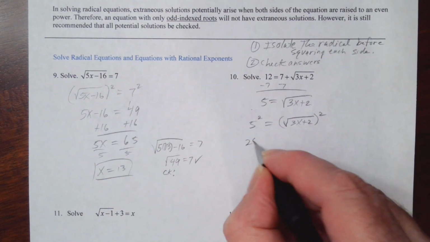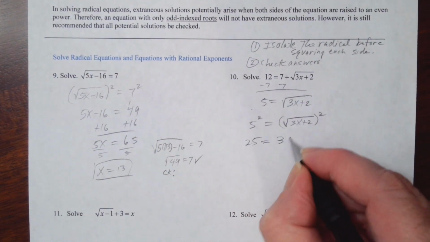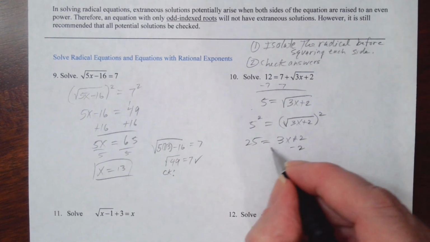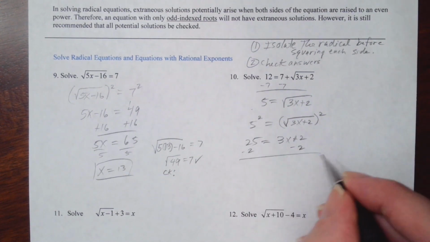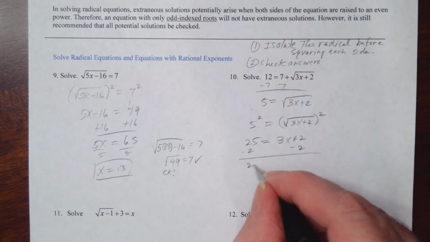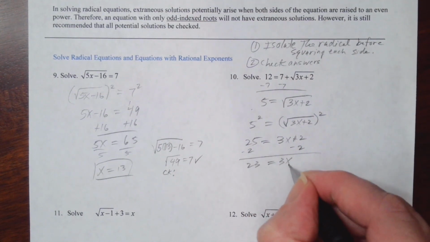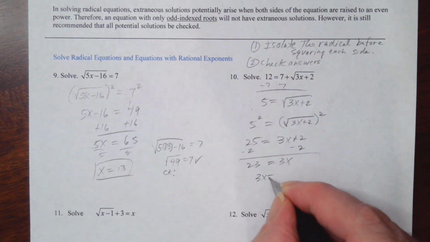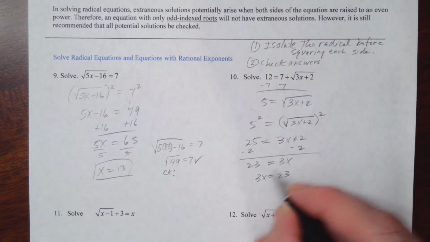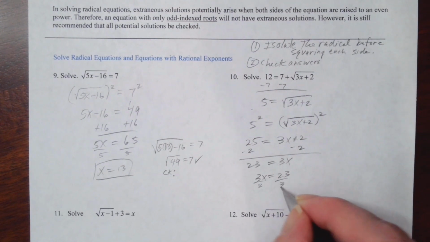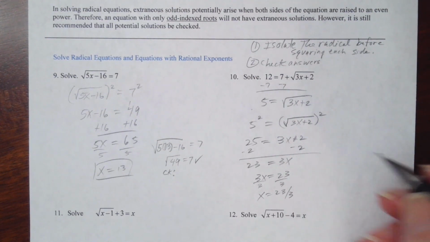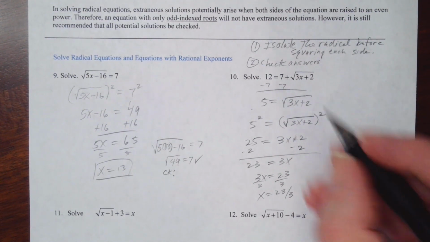We get 25 is equal to 3x plus 2. We'll subtract 2 on both sides. We get 23 is equal to 3x. And I'm just going to switch sides. Put my x on the left, divide by 3. We get x is 23 thirds. So again, you should check this.